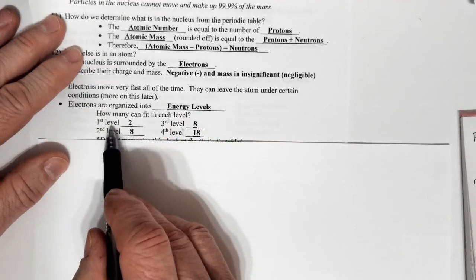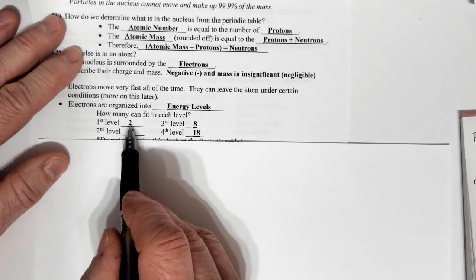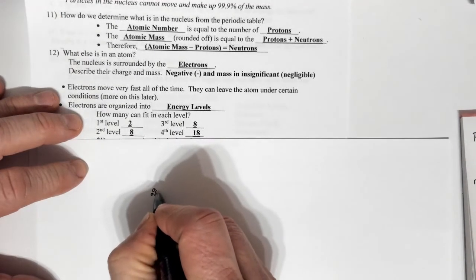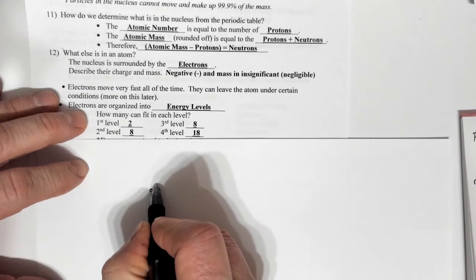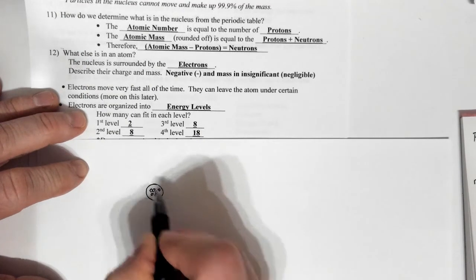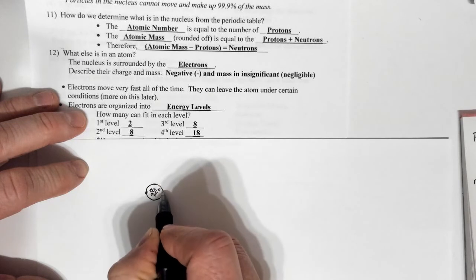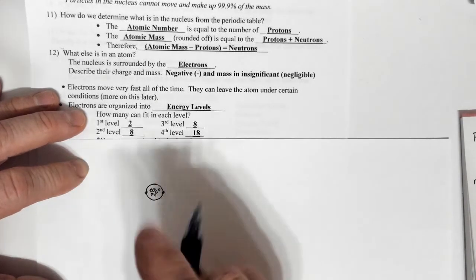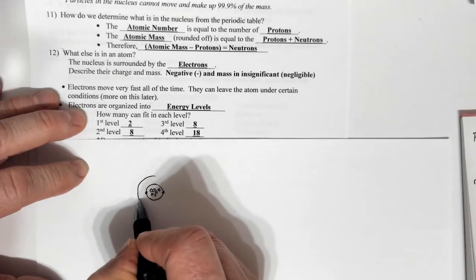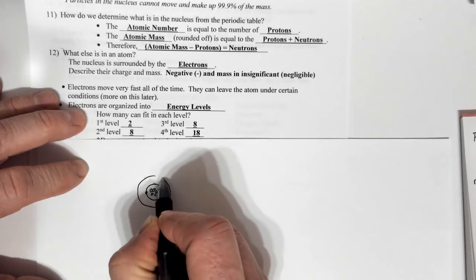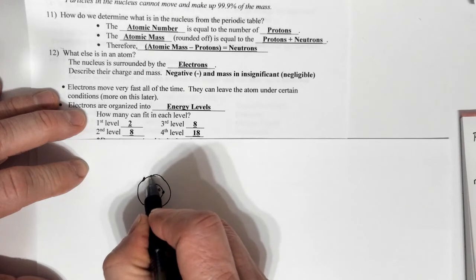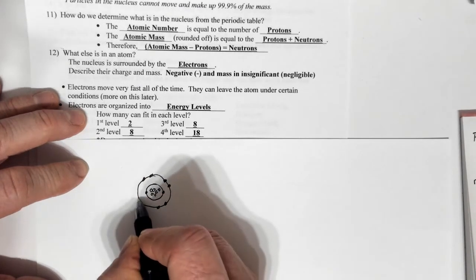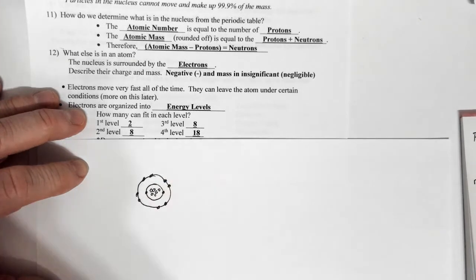The first level can only hold 2 electrons, and that's because that level is so close to the nucleus. So here's our nucleus. The level is so small, and at the speed of light, it can only fit at the most 2 electrons. Okay? But then if you want to go to the next level, since it's farther away in energy and it pushes it farther away, there's an ability to put up to 8 different electrons if it's full. It doesn't mean it has to have 8, but that's the most it can hold.